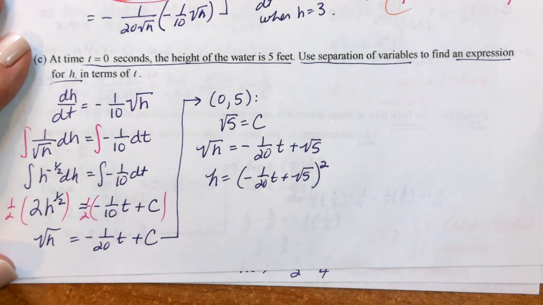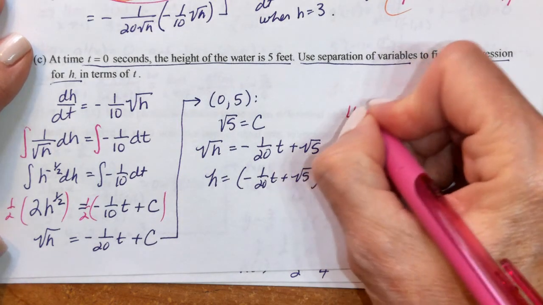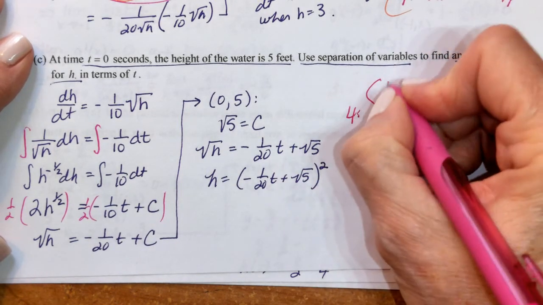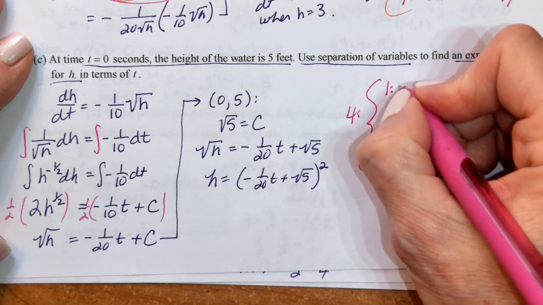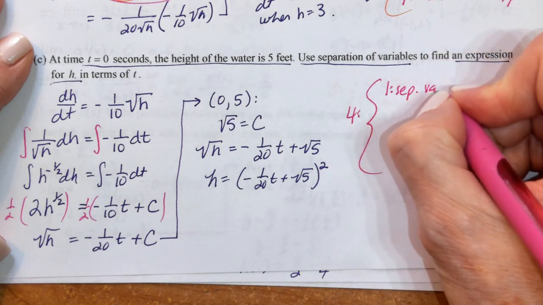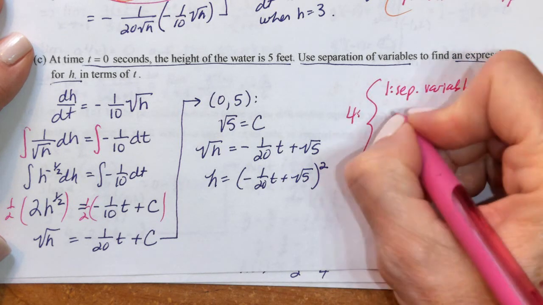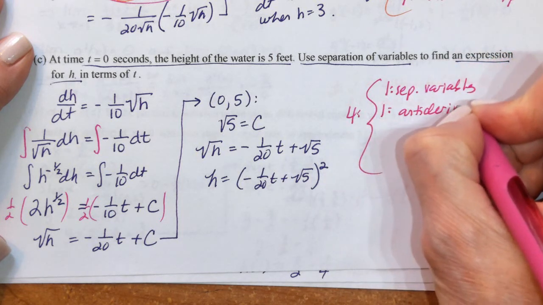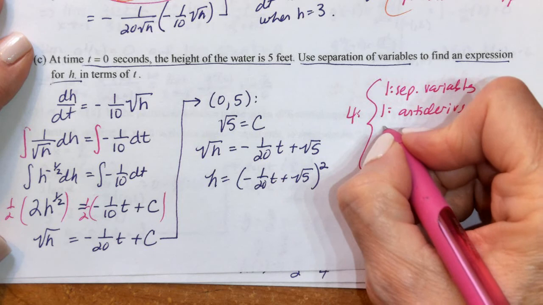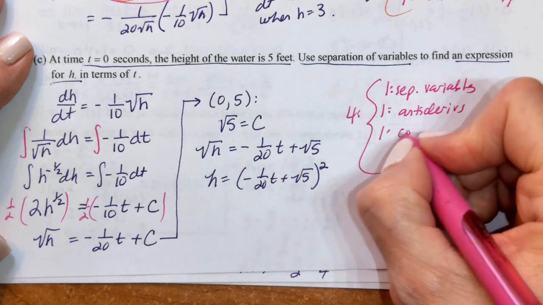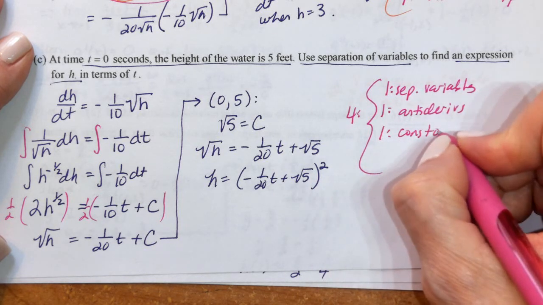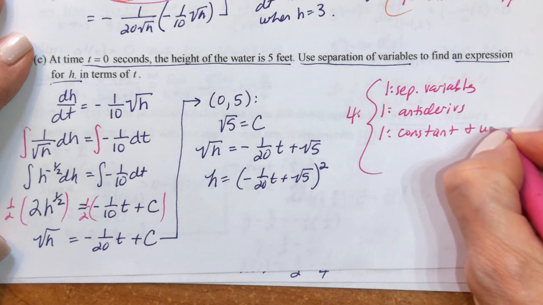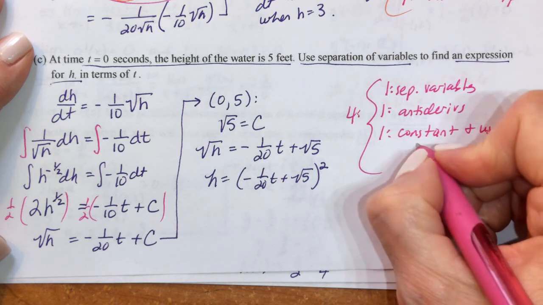This was worth 4 points. 1 point for separation of variables. 1 point for the antiderivatives. 1 point for the constant of integration, and uses the initial condition.